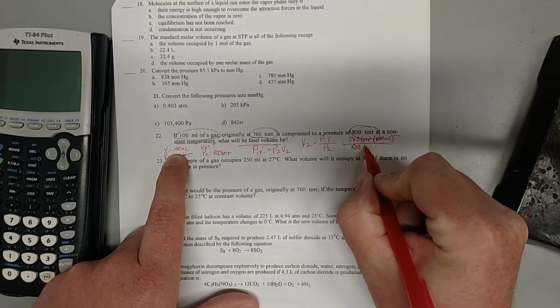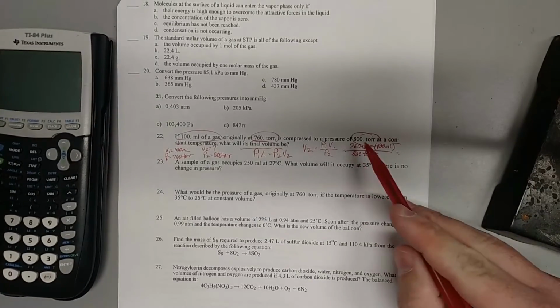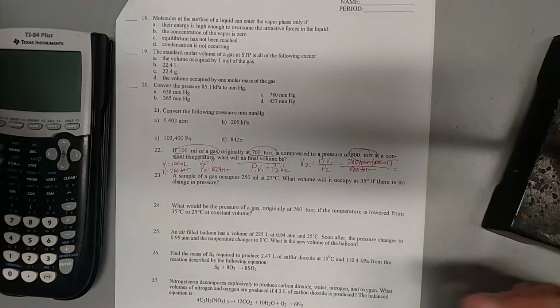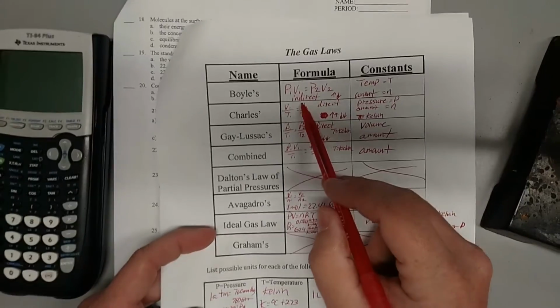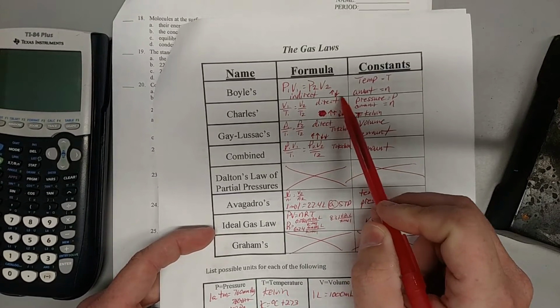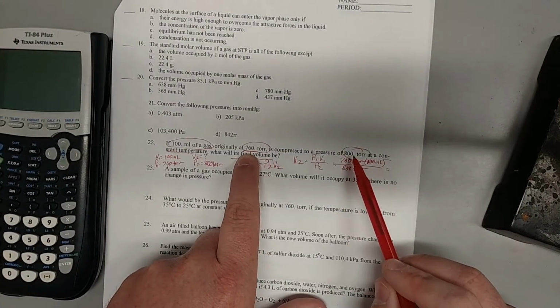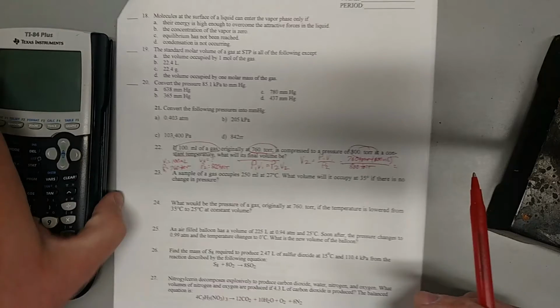Alright, so before we do anything, you'll notice that I write all the units out, I write everything out so I can really see what I'm doing there, really come to some sort of conclusion. The other thing is it tells us our relationship here. It says it's an indirect relationship, meaning one goes up, the other one goes down. So if we're looking at this, our pressure went up, so that means our volume should go down. So when we plug in our numbers, our answer should be smaller than 100.